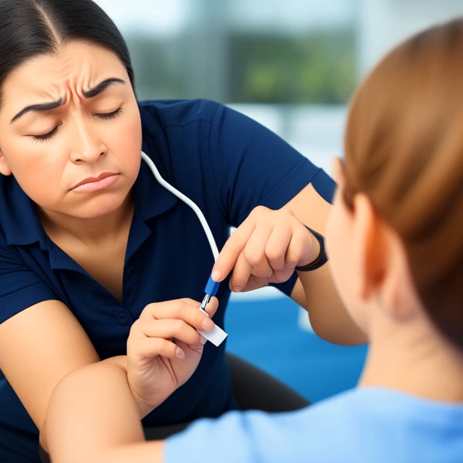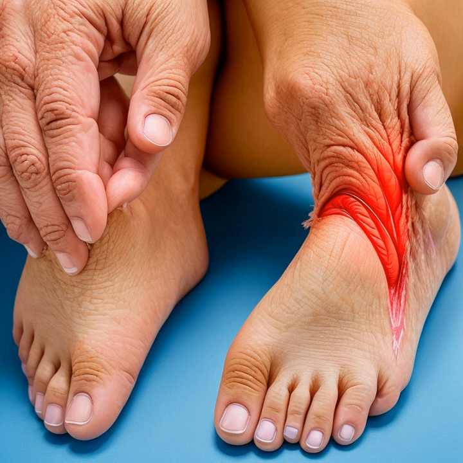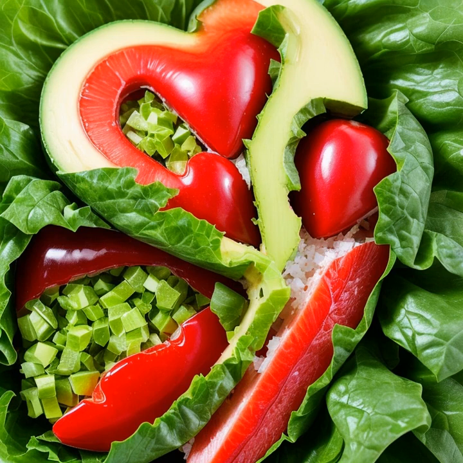On the other hand, if blood sugar levels are too low, a condition called hypoglycemia, it can lead to dizziness, confusion, and even unconsciousness. That's why it's crucial to keep blood sugar levels within a healthy range.